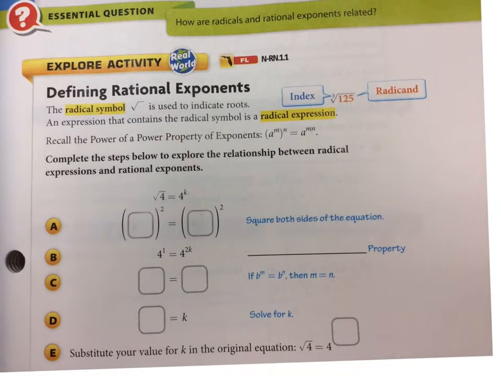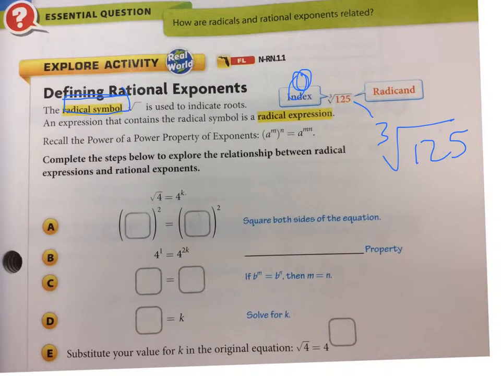Now remember, the radical symbol, right here, is used to indicate roots. This right here is the cube root of 125. As it shows on this worksheet, that 3 right there is the index. That little part right there is the index. The 125 is the radicand, and the root symbol is called the radical.